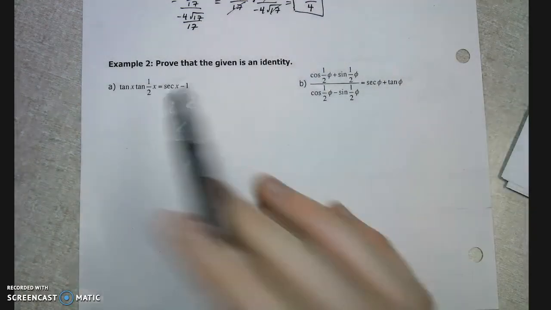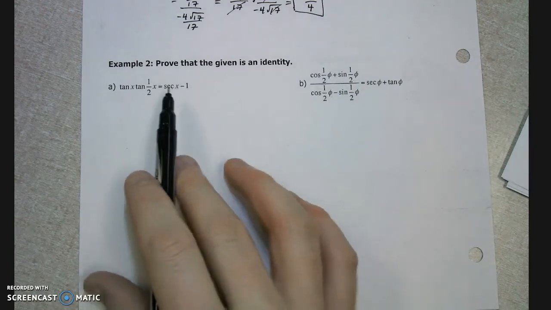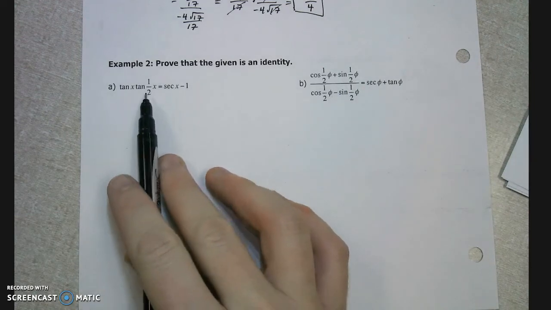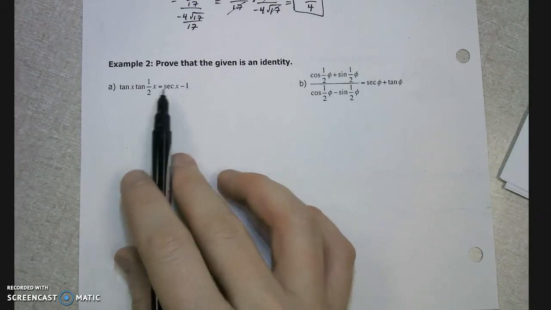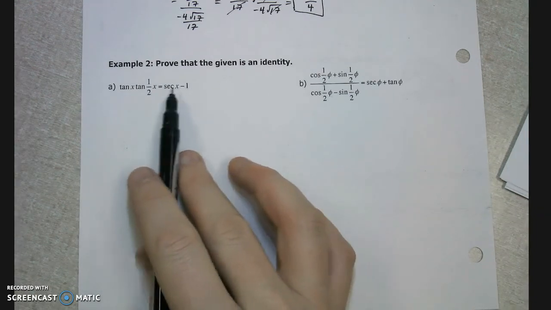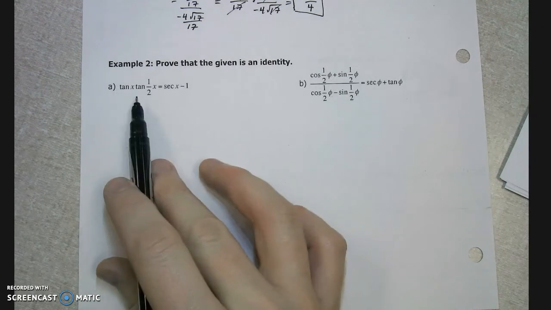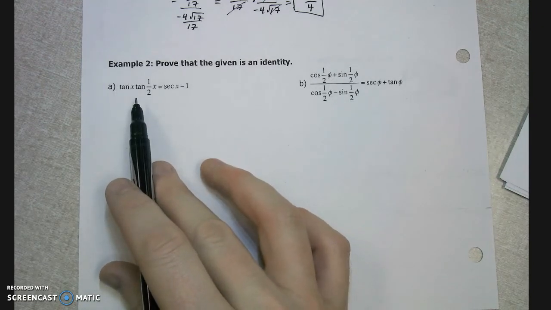And you want to try to work on whichever side looks like it uses a property. Like here I've got a 1/2 x, so I'm going to start on this side. This doesn't have anything cool about it, so this is pretty simple. You want to start on the more complicated side where there's stuff you can actually do.